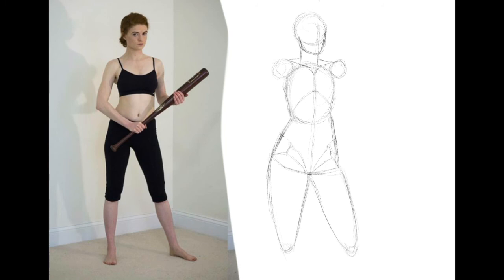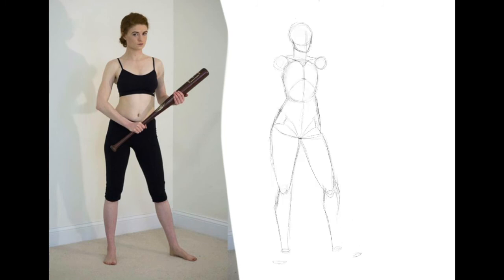I always go, is this right? Am I doing it right? Did I get the perspective wrong and draw these muscles all wonky and stuff? And because I'm constantly questioning myself, it's not as productive an experience as drawing with reference.